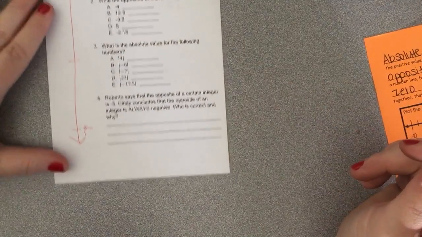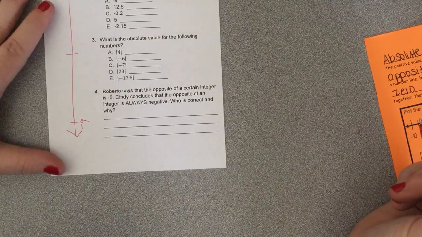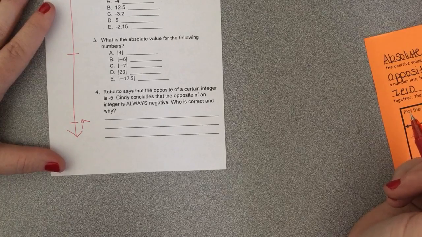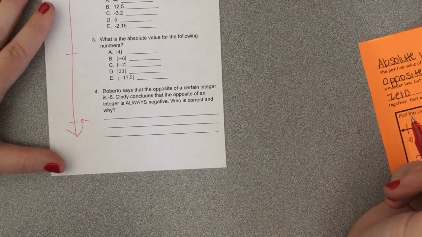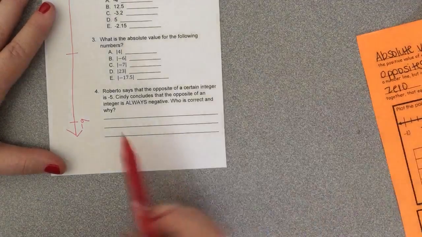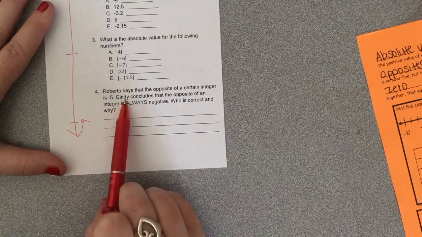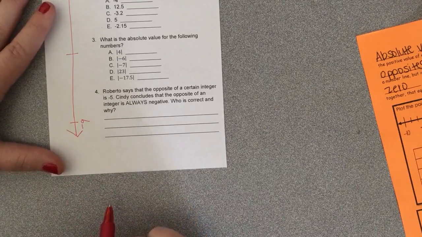Then number 4 says, Roberto says the opposite of a certain integer is -5. Cindy concludes that the opposite of an integer is always negative. Who is correct and why? So you need to tell me if it is Roberto or Cindy who is correct, and why.